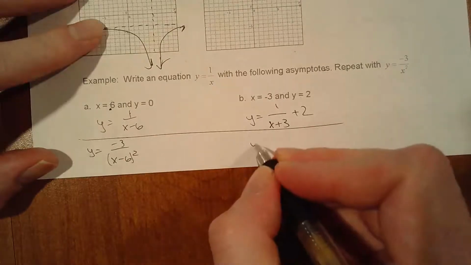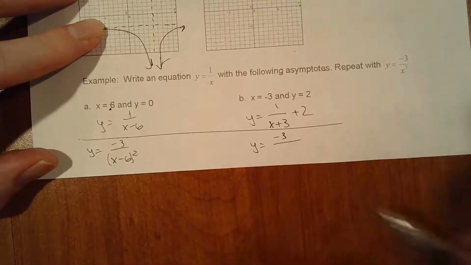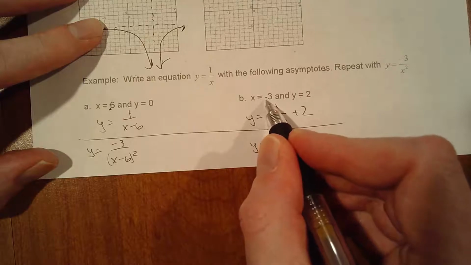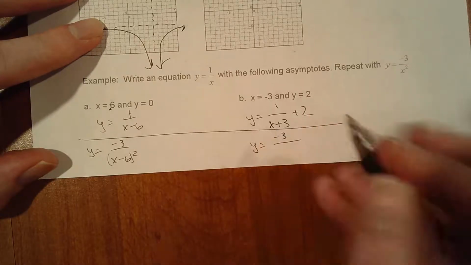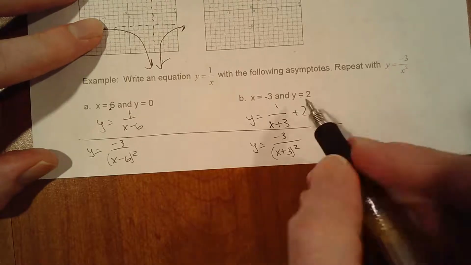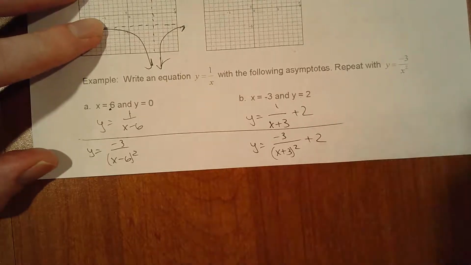And on this one over here, y equals -3 over, and it has an x-intercept -3. That means it went 3 to the left, so I would have x plus 3 squared. And then this went 2 up, so I put a plus 2 on the end. Okay, so those would be the equations with those asymptotes.